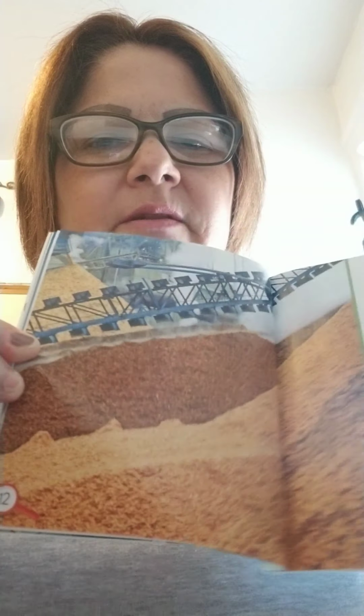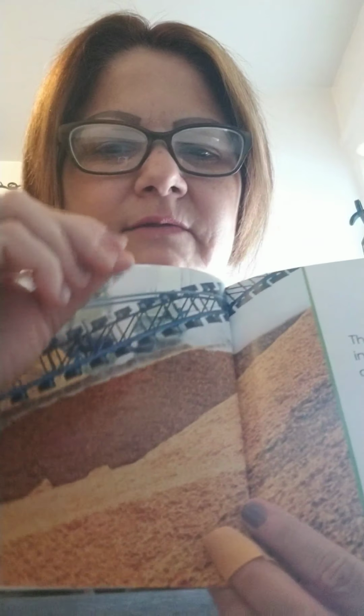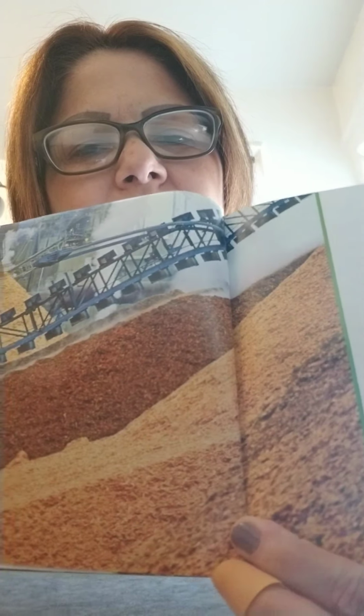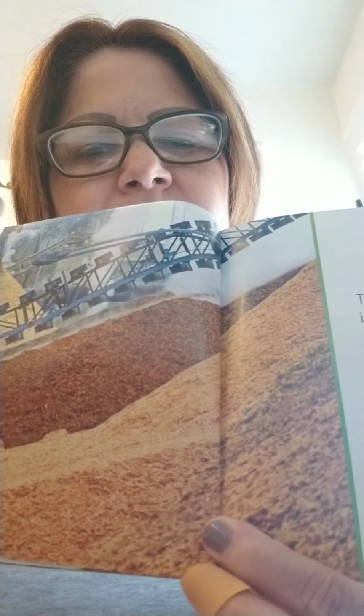The logs are made into small pieces called wood chips. Wood chips are piled high at our paper mill. These are all chips of wood. I don't know if you remember, in our classroom we have little chips of wood in the art center, like little pieces of wood. So the logs are made into small pieces called wood chips. These are all wood chips.